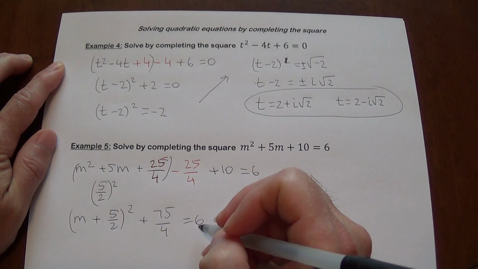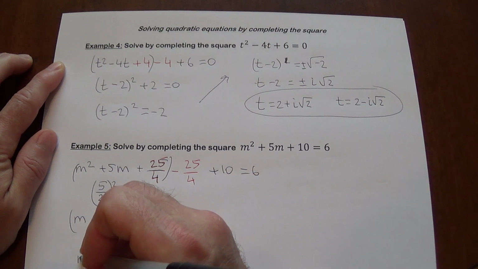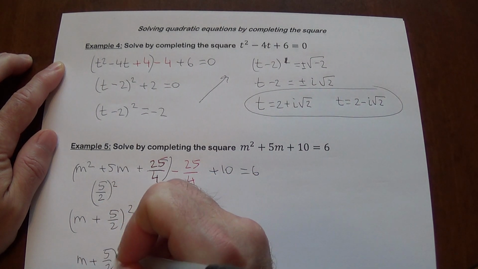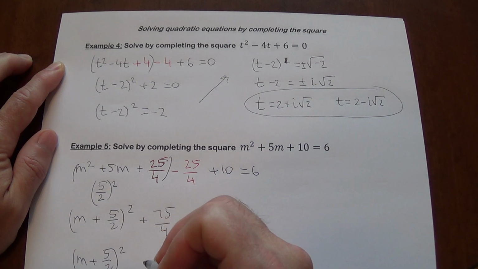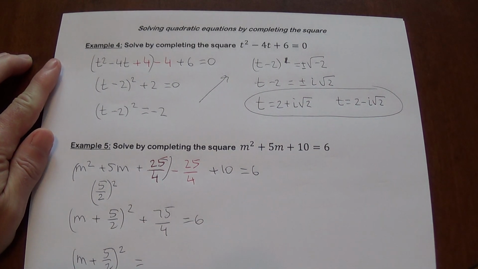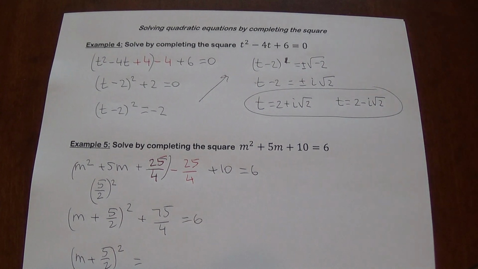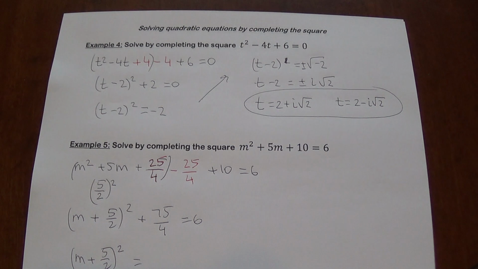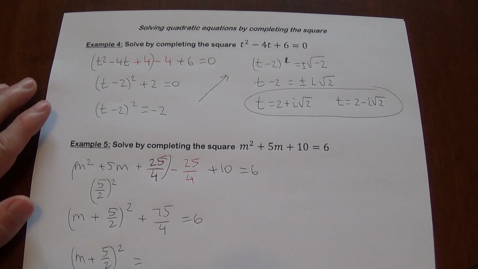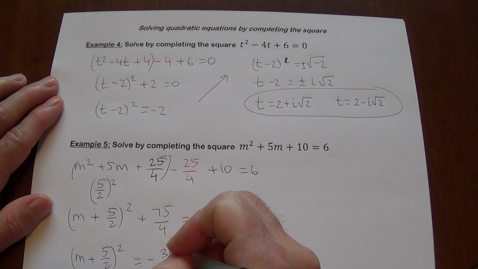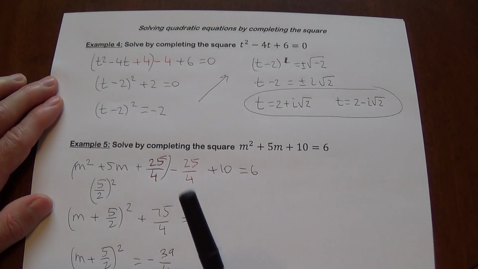Equals 6. We need to subtract it now, so it's going to be (m plus 5/2) squared equals 6 minus 75/4. 6, it's 36 minus 75, right? That is going to give us minus 39/4, correct?